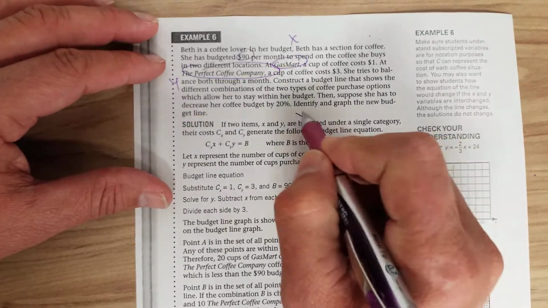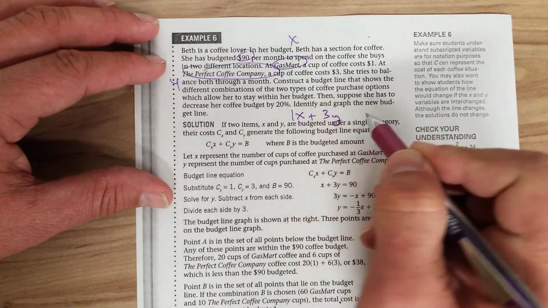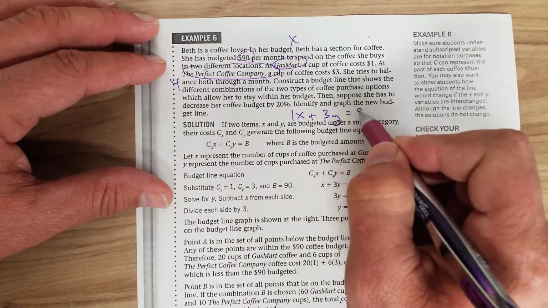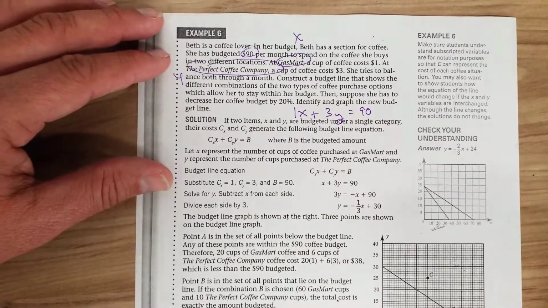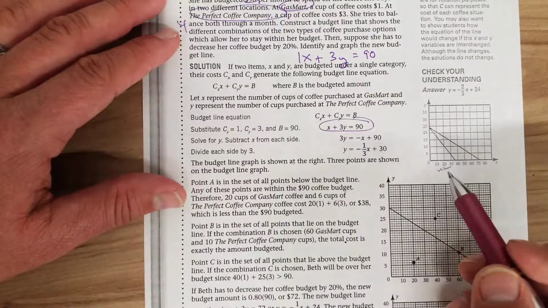So she can spend up to $90 on that. So we have that equation right there: x + 3y = 90.